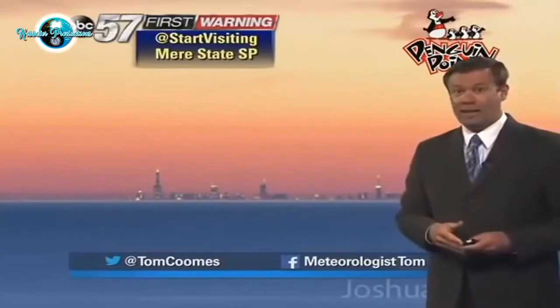We talked about this last night. Conditions are right on the lake that we're actually seeing a mirage of the Chicago skyline.